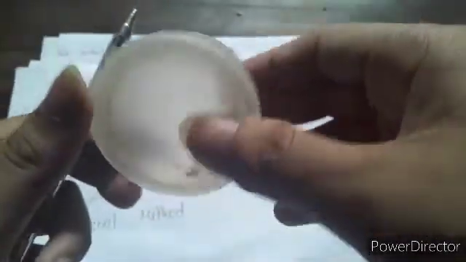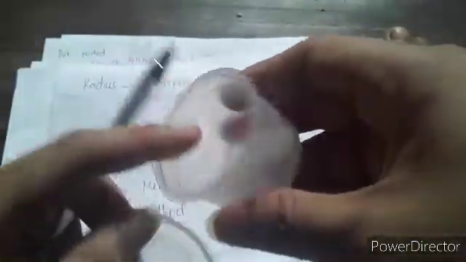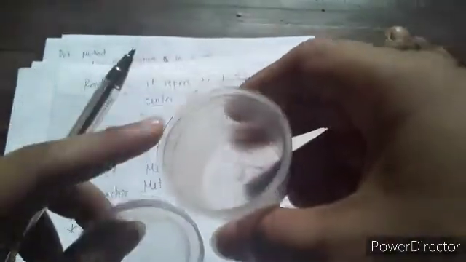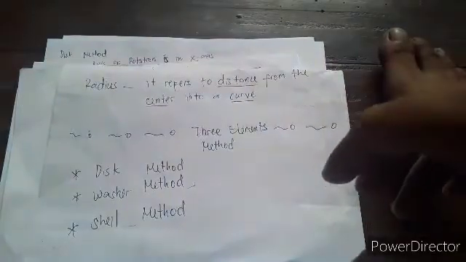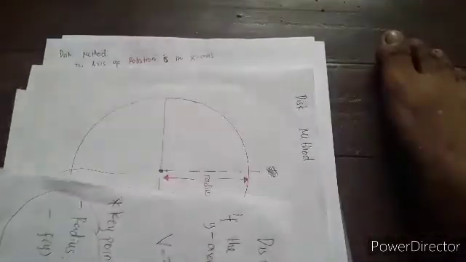I have here a solid object. This would be considered a solid of revolution because it is a three-dimensional figure. And we have its volume, which we can calculate using the three methods. For the first method, I have a short explanation of the disc method.